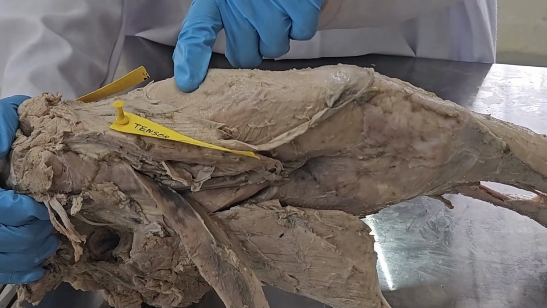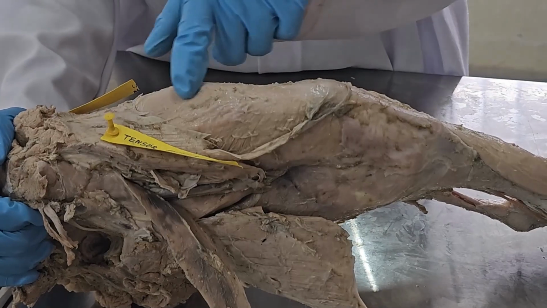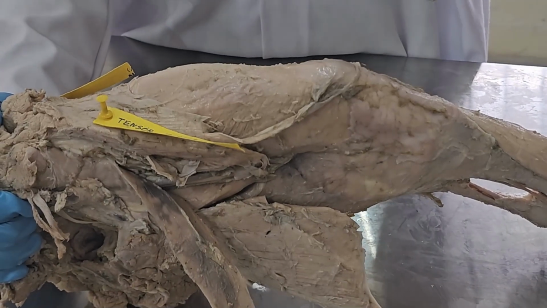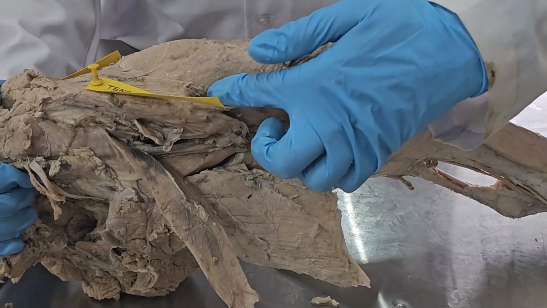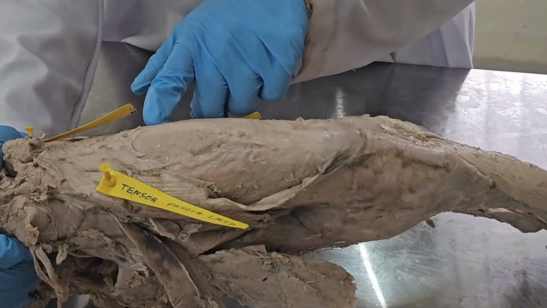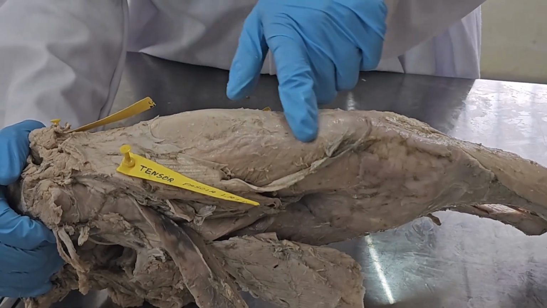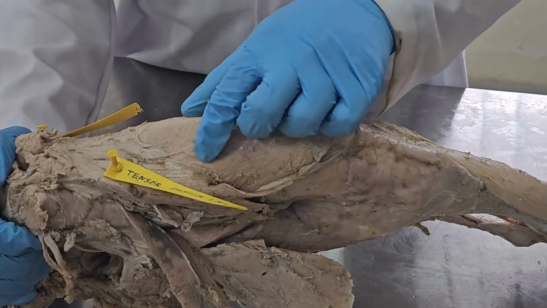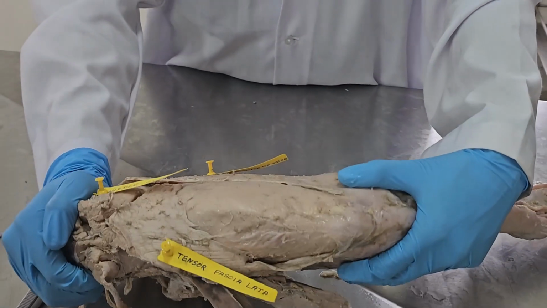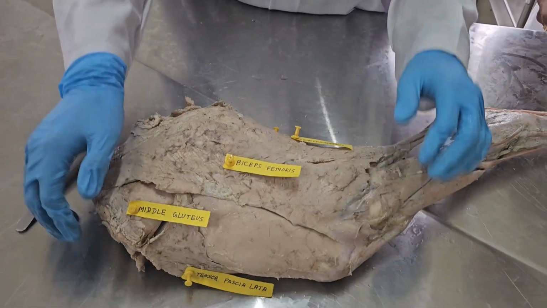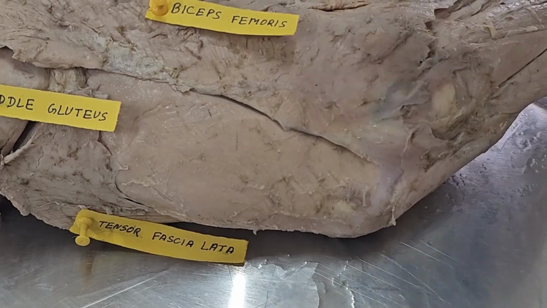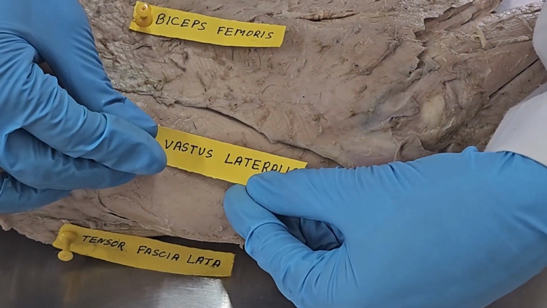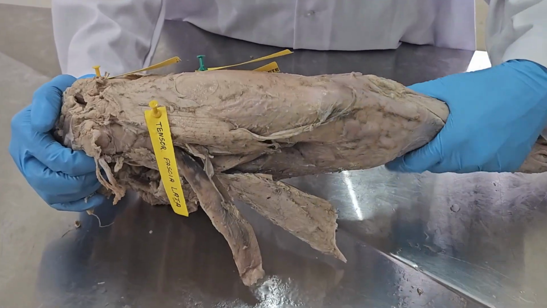Below that, if you dissect it and remove this, you will find the vastus intermedius. Again repeating: vastus medialis, vastus lateralis, rectus femoris, and below that the vastus intermedius.